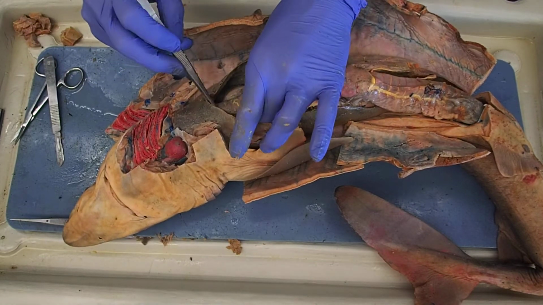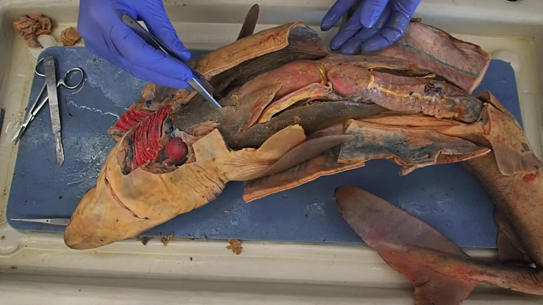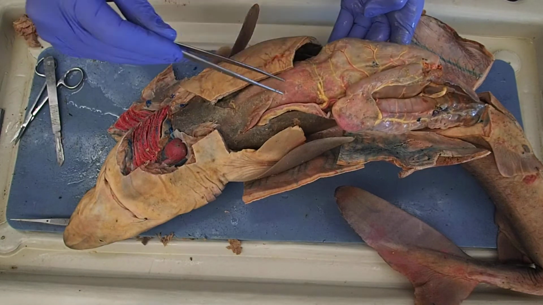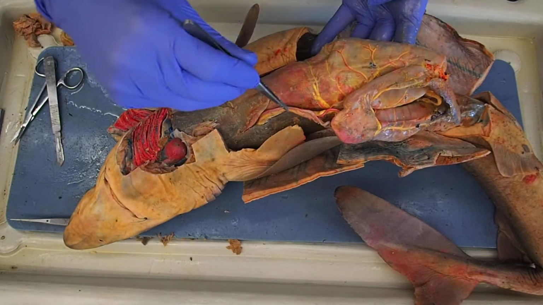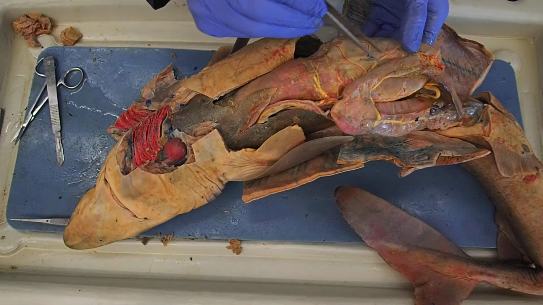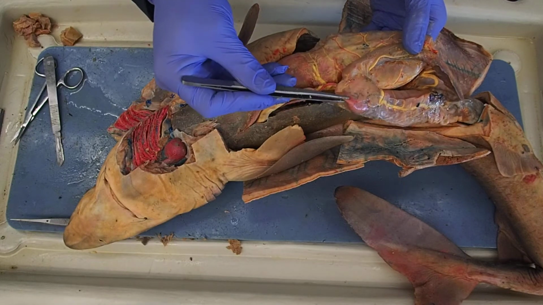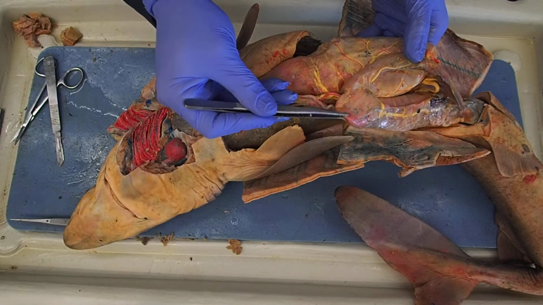Running behind here is my esophagus. The esophagus comes down into the stomach. Remember, I had my greater curvature, my lesser curvature. This is actually the pylorus, so still part of the stomach. The pyloric sphincter is right here. This would be my duodenum, the first part of the intestines.